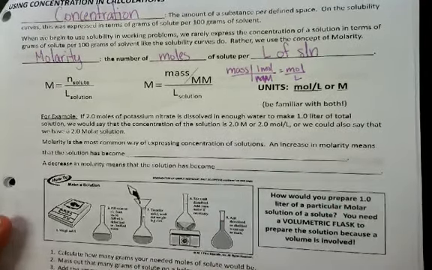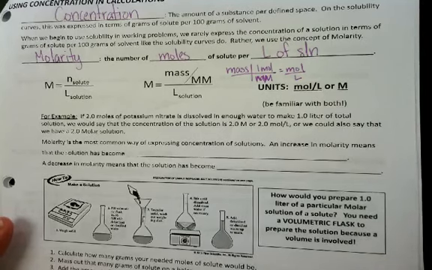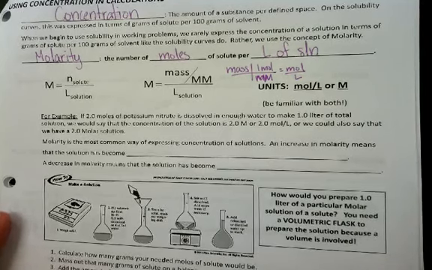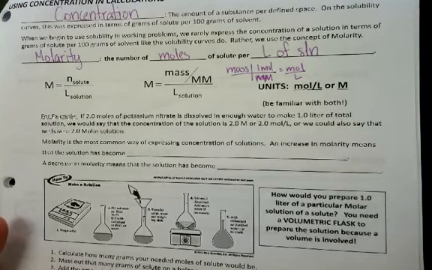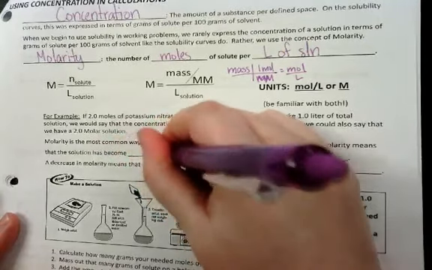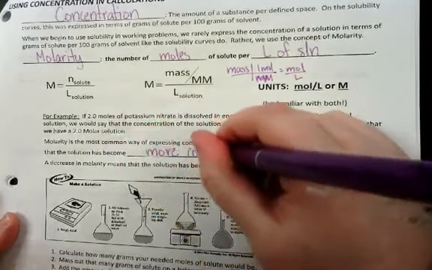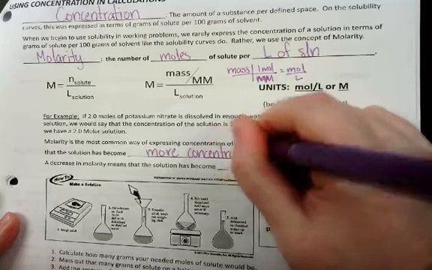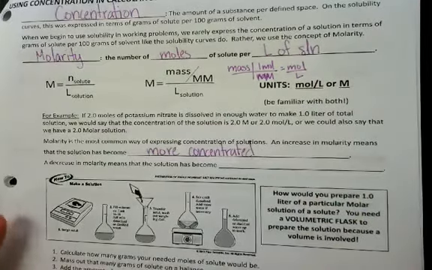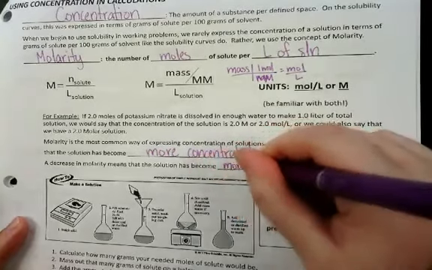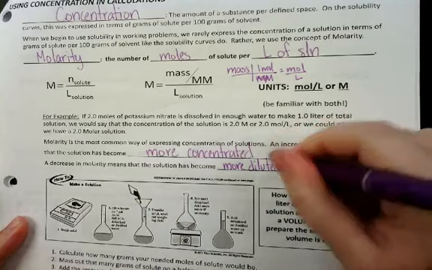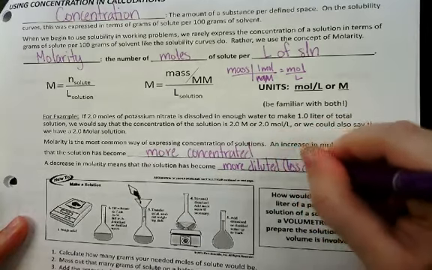All right. Since molarity is the way that we express concentration in chemistry, an increase in molarity, okay, what do you think that's going to tell us about the concentration of our solution? If we increase the molarity, what happens to our concentration? Yeah, it's going to be more concentrated. And so a decrease in molarity means that our solution is going to be less concentrated, or more diluted. So more diluted or less concentrated, same thing.